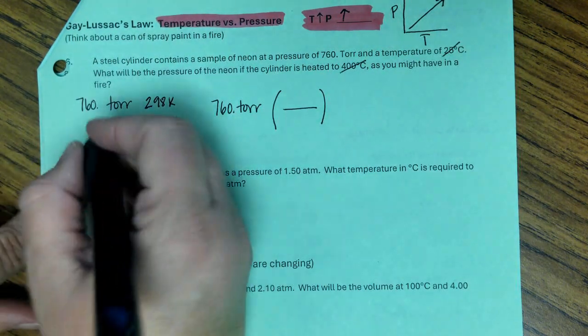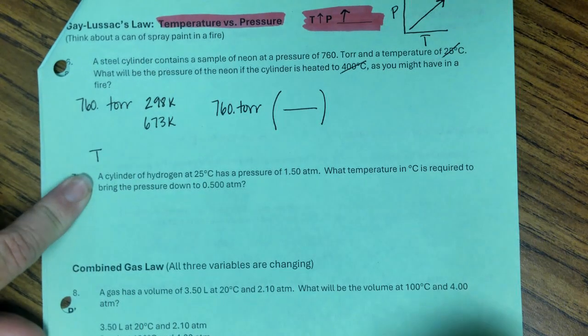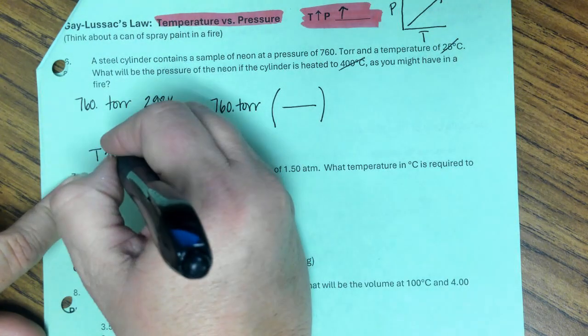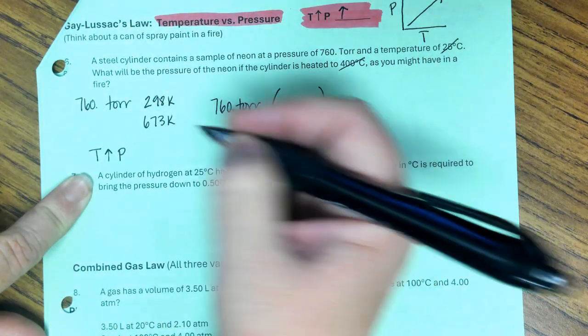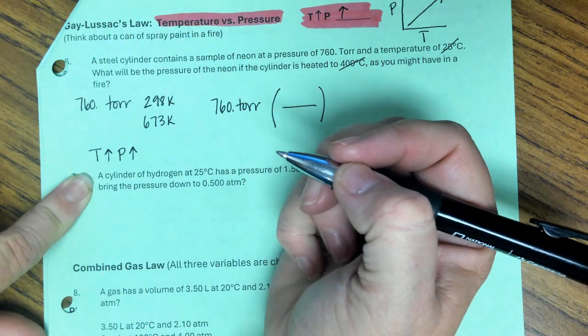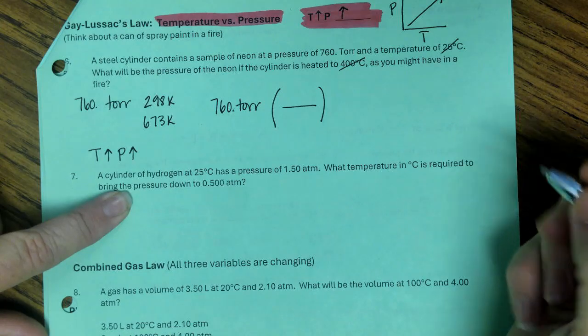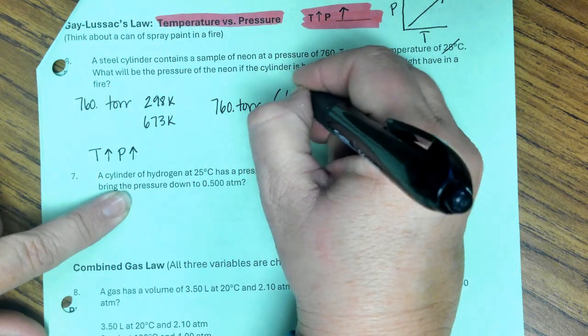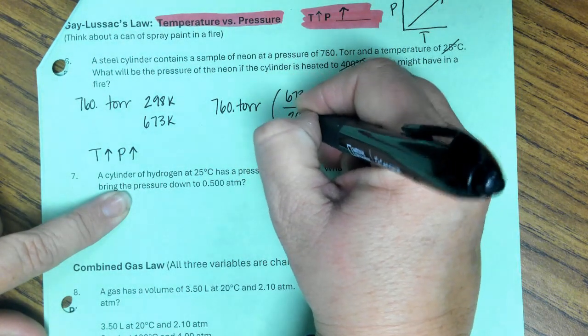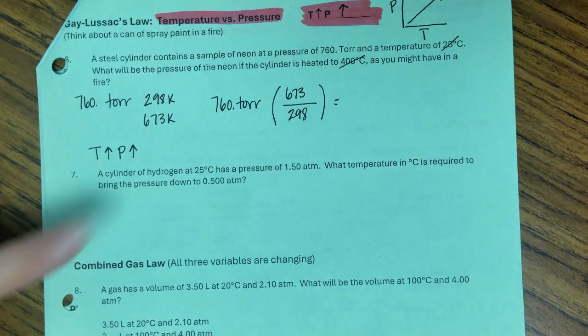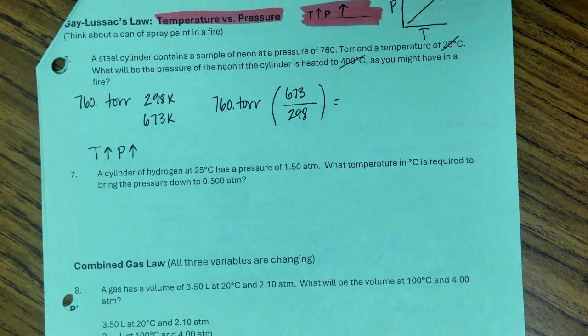My other variable is temperature, so temperature is doing what? Temperature is increasing, and therefore pressure is going to increase. That means I need to have the bigger number on top. So 673 over 298.